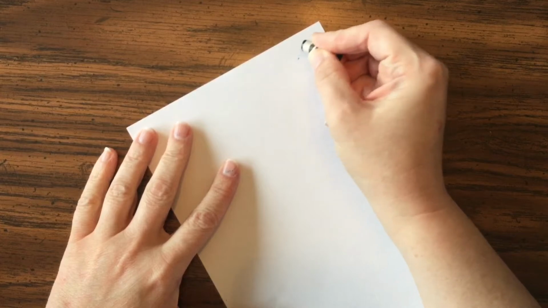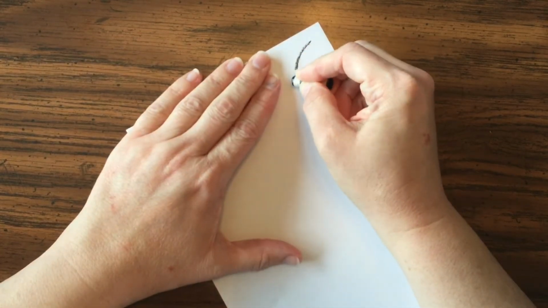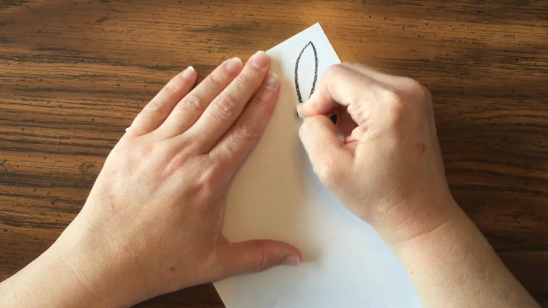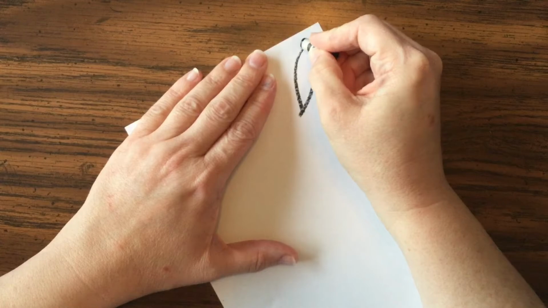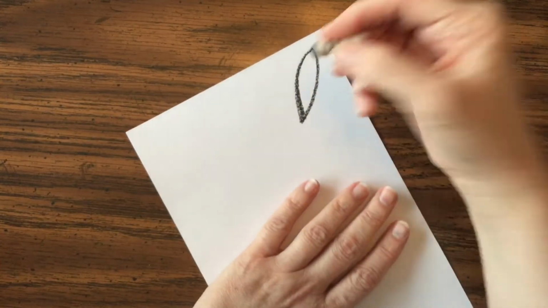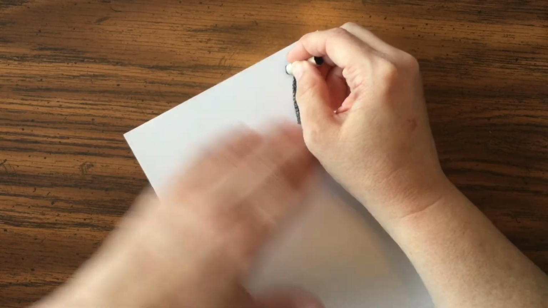So I'm going to draw, I think, an airplane today. You can look up pictures of objects to see some ideas of things that you can do. I'm just going to draw the outlines of my plane first.